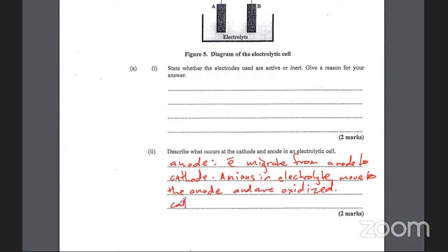And at the cathode, cations move to the cathode and are reduced.